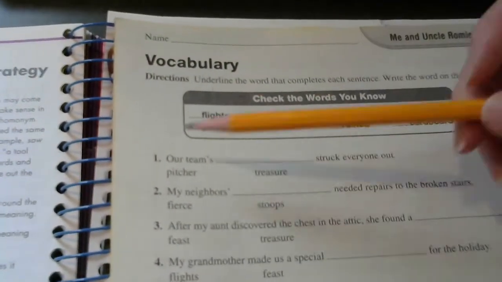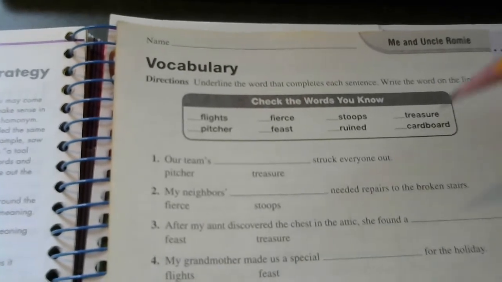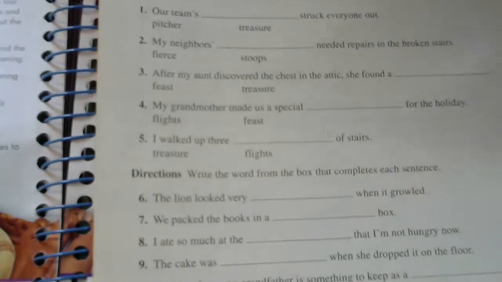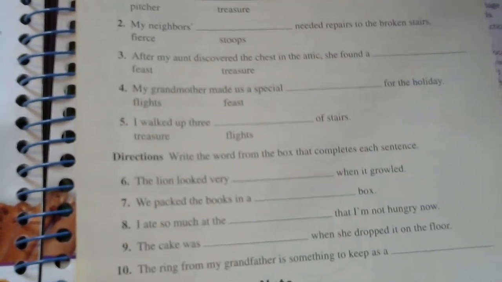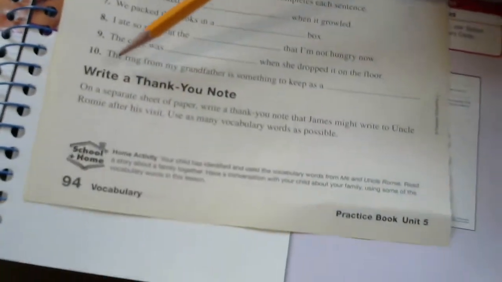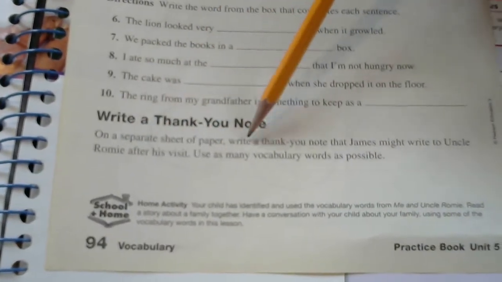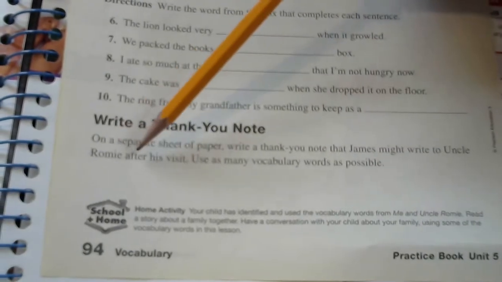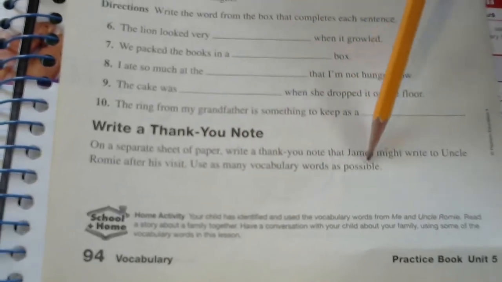Your vocabulary page has 5 sentences to fill in either word, and then 6 through 10 says write the word from the box that completes the sentence. At the bottom, it says write a thank you note. On a separate sheet of paper, write a thank you note that James might write to Uncle Romie after his visit. Use as many vocabulary words as possible.